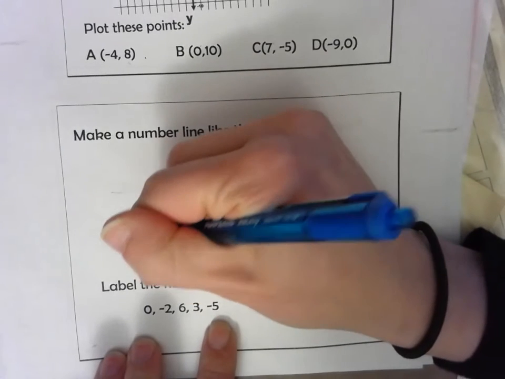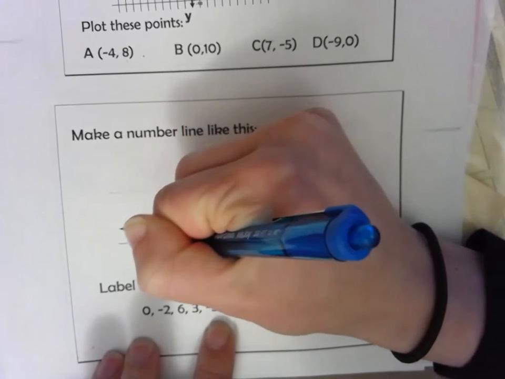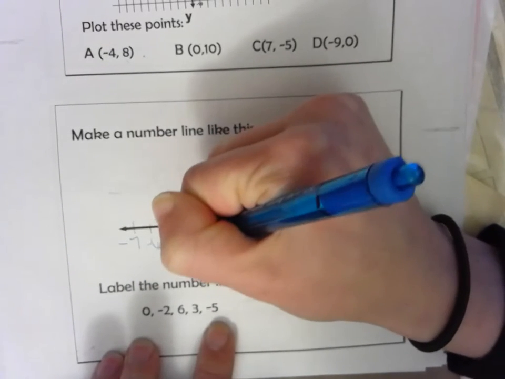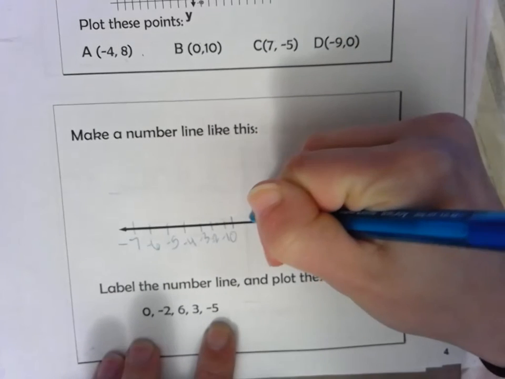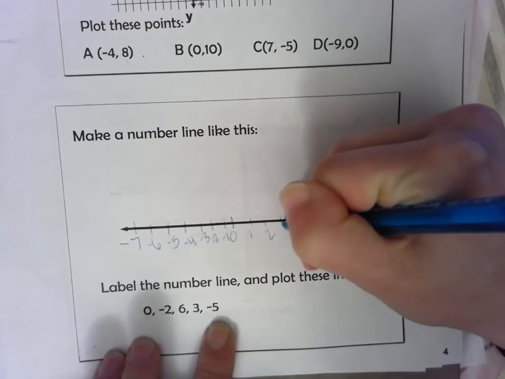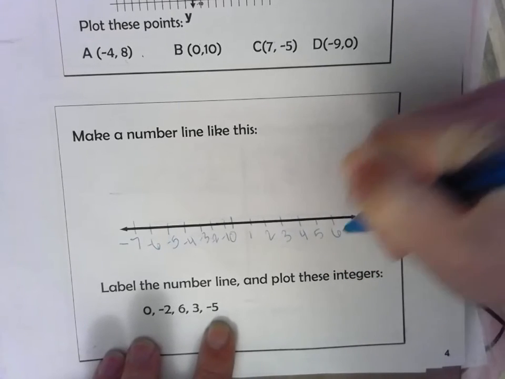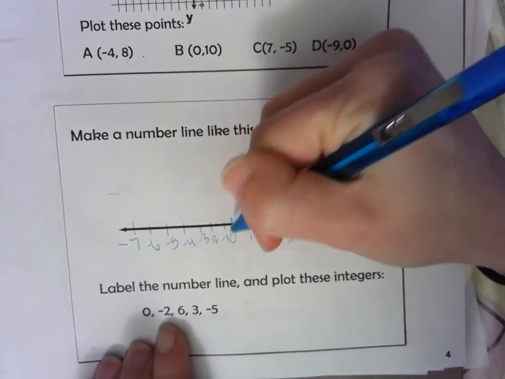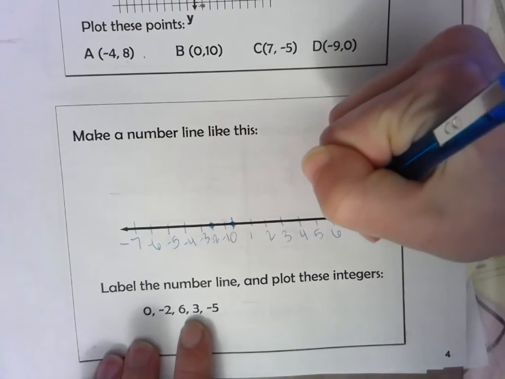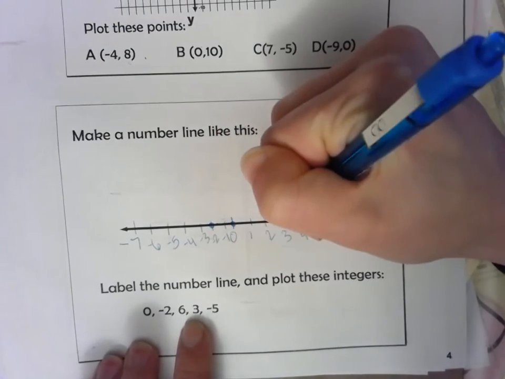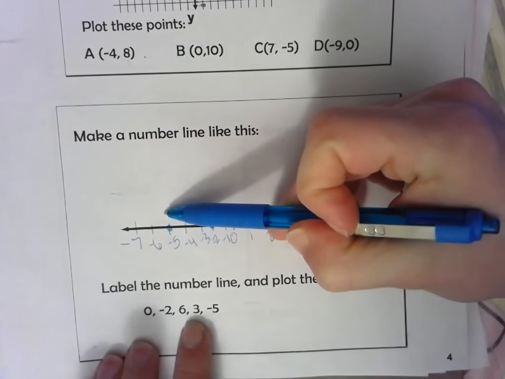So I'm going to go to -7, -6, -5, -4, -3, -2, -1, 1, 2, 3, 4, 5, 6. And now we just have to plot them. So 0, -2, 6, 3, and -5.